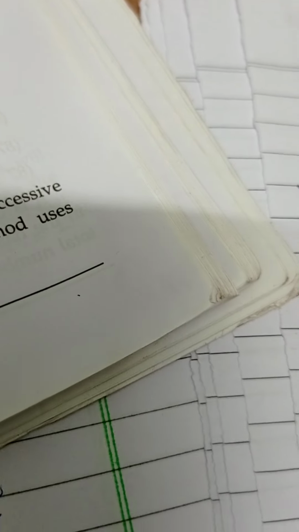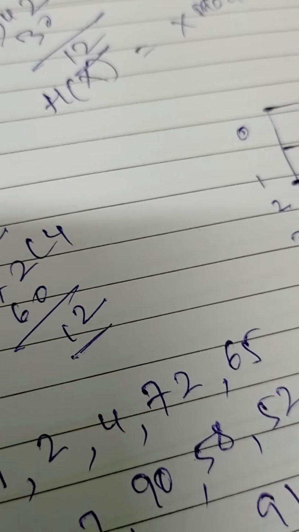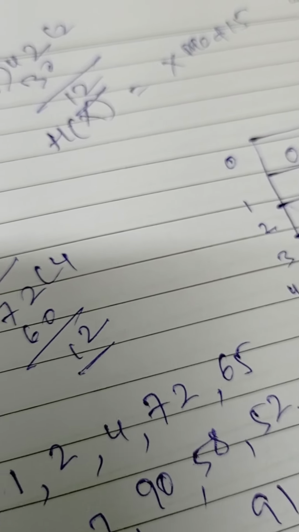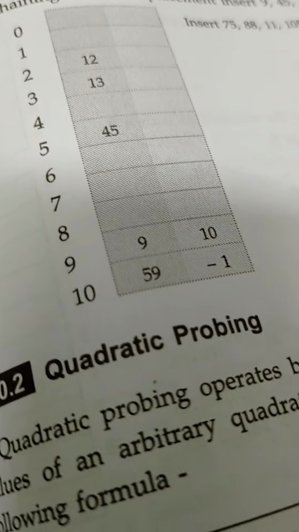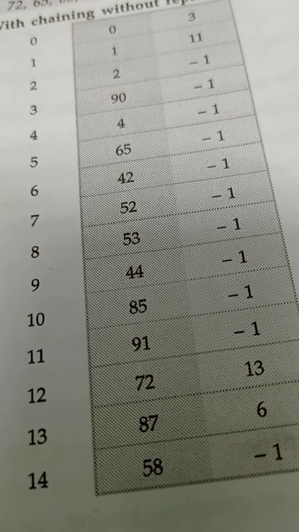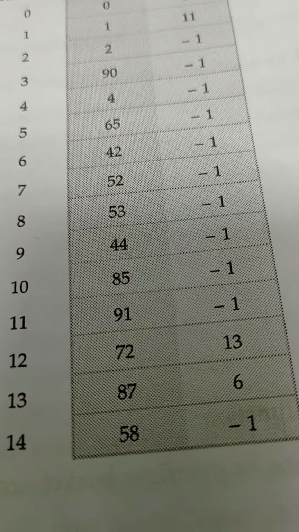42, 12th location, then 87, then this will point to 42. Already data is there, it is 72 in that location. 42, we want to store in the 12th location, already 72 is there. Therefore, we'll point to the 13th location.